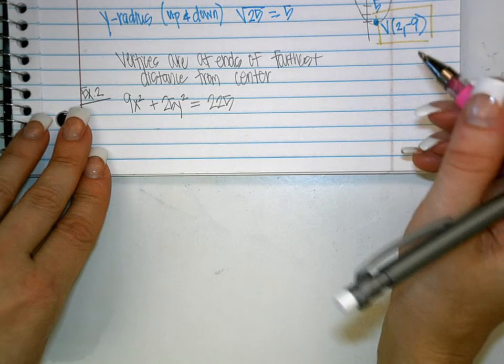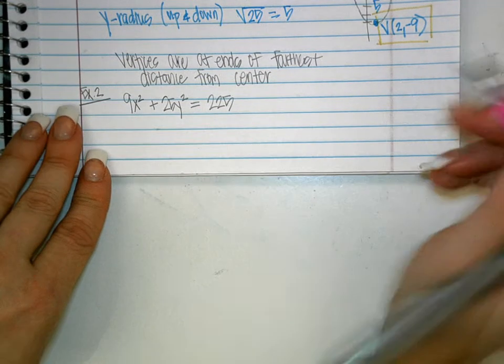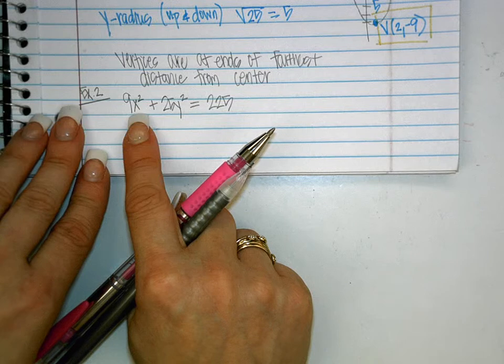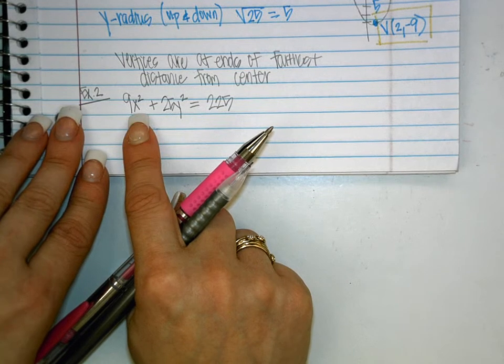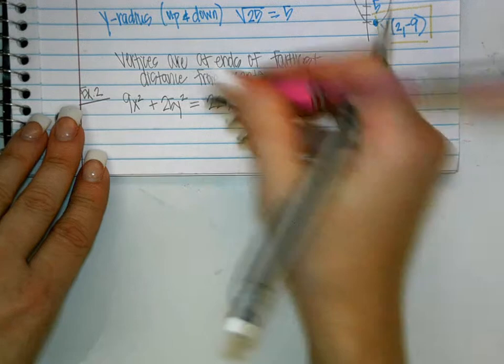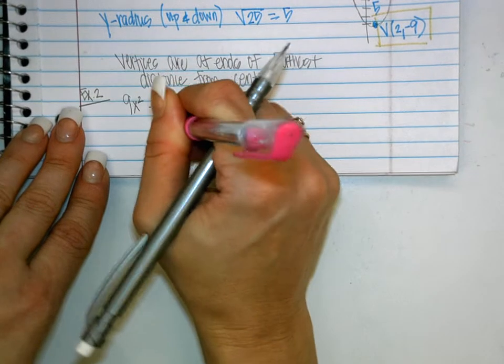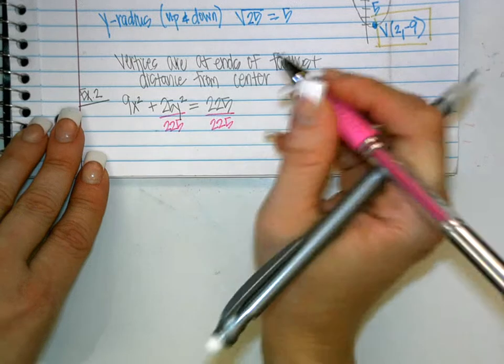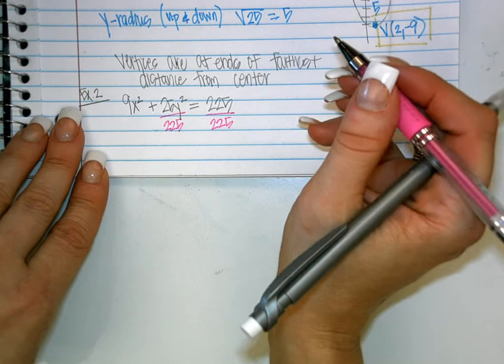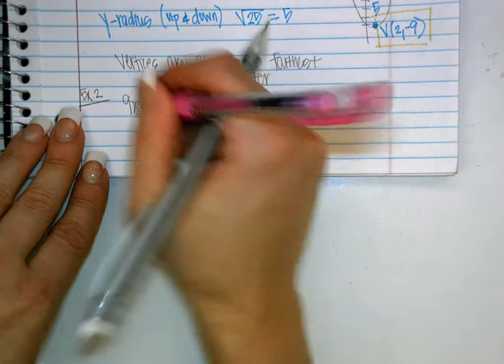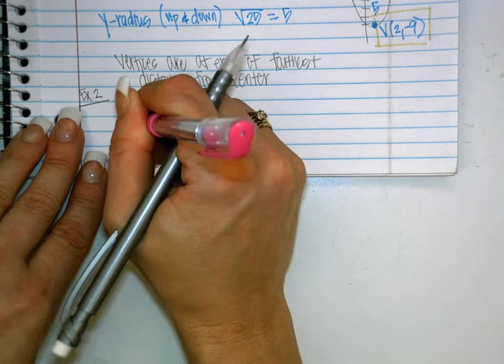Not subtract. How are these attached here? By add, subtract, multiply, or divide? By multiplication. So how would you undo multiplication? Divide. So you're going to want to divide every single part by 225. We don't want to subtract because if we subtracted, it would just create more work and you'd have to complete the square, and we really don't want to do that. We'll do that in a little bit.